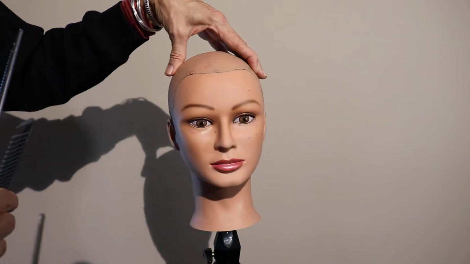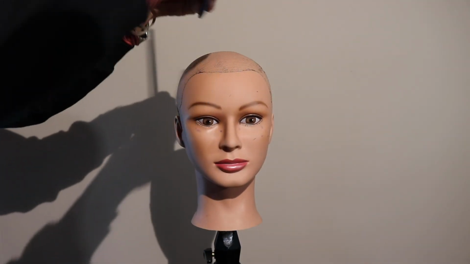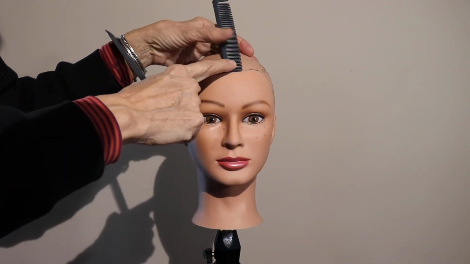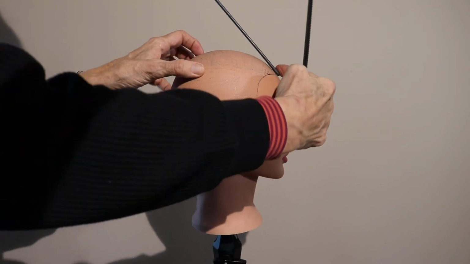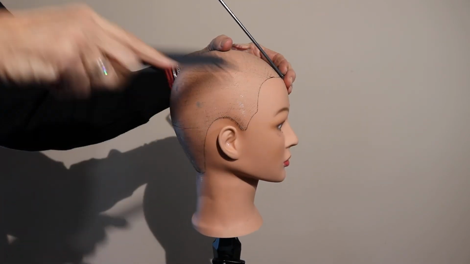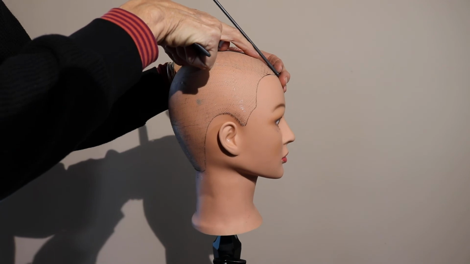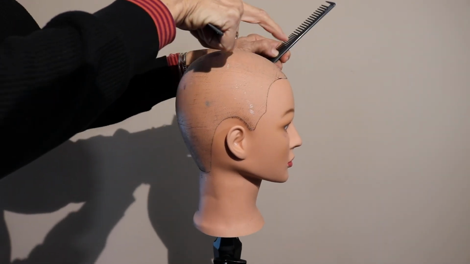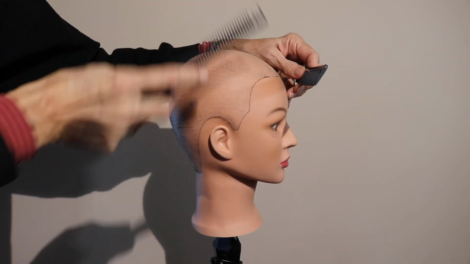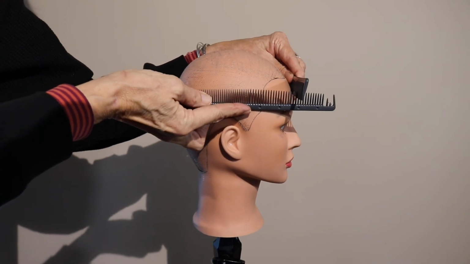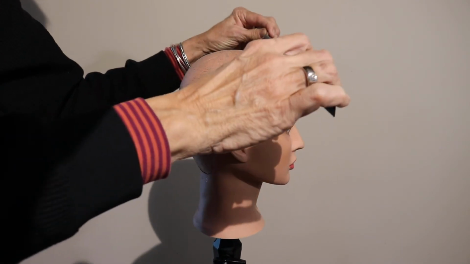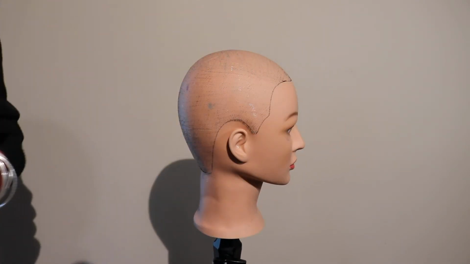For the fringe, lay a comb vertically starting at the front hairline. Where the comb leaves the head is the top of the fringe. Connect the top of the fringe with the two corners in the front. This will give you a triangle that is the fringe.